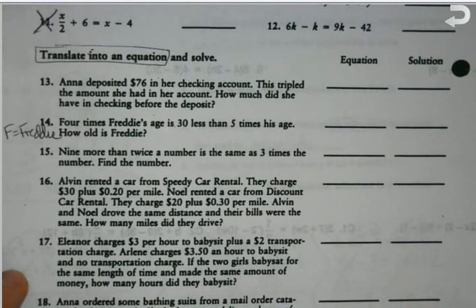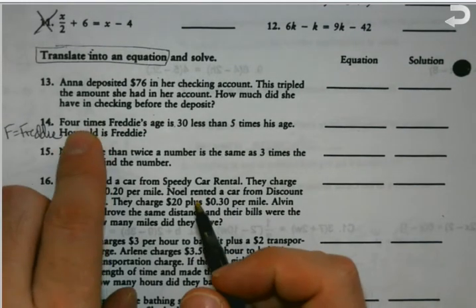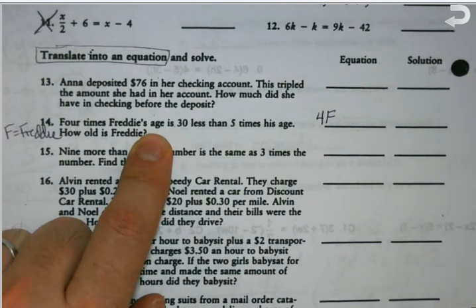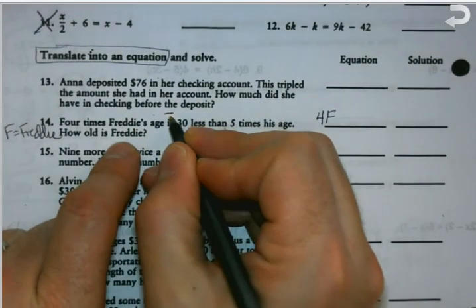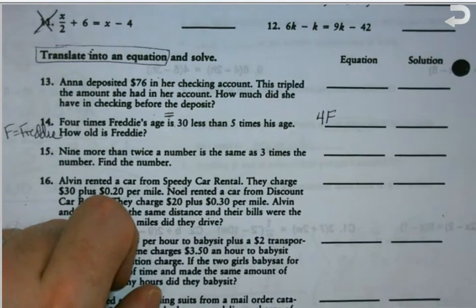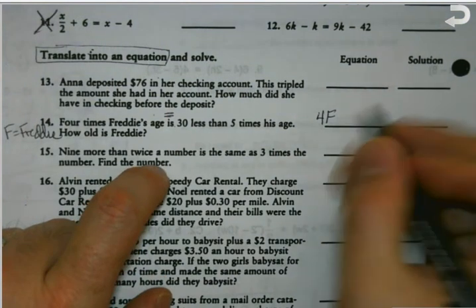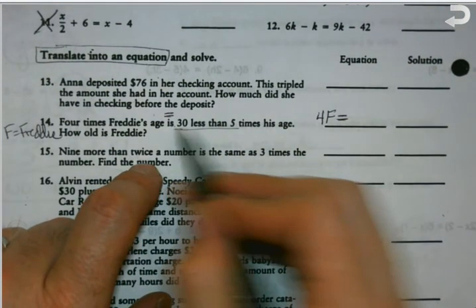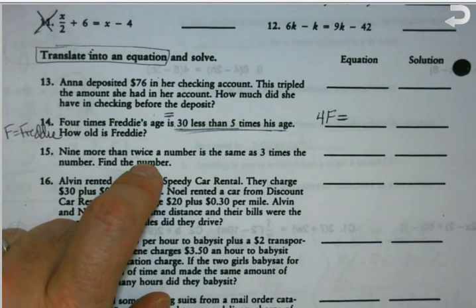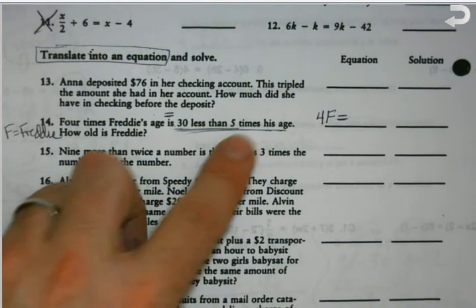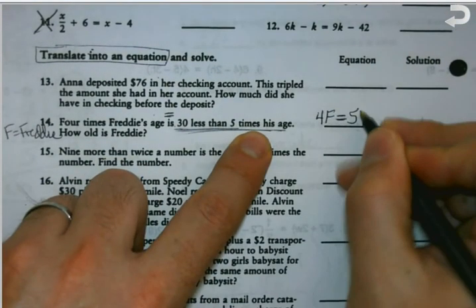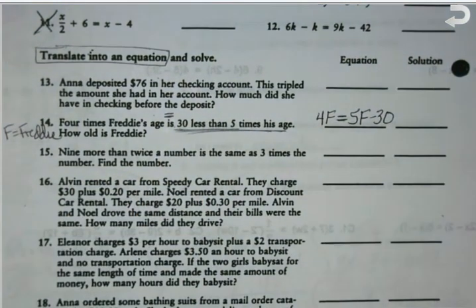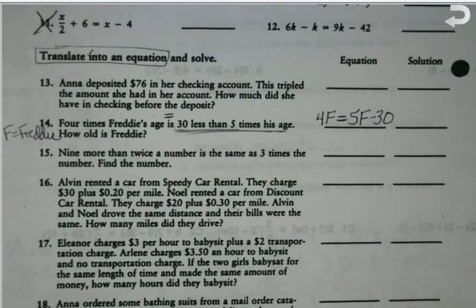Okay, because here's what we're doing. 4 times Freddie's age, 4 times F, is, okay, as soon as you see is, it's always going to be equals. So 4F equals 30 less than 5 times his age. Okay, so 5F and 30 less than that. And we got it, okay? Setup's all I want here.